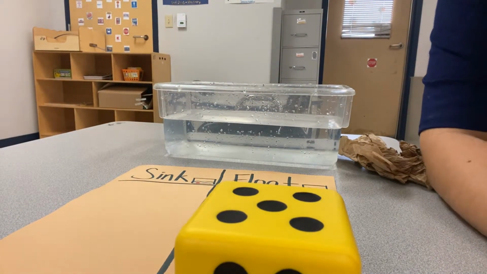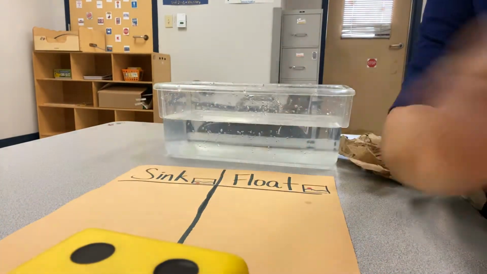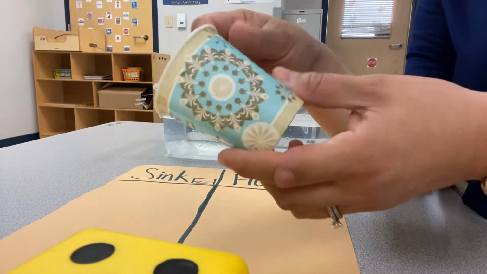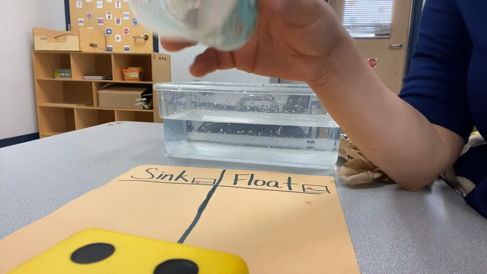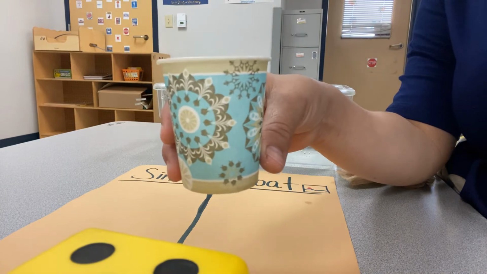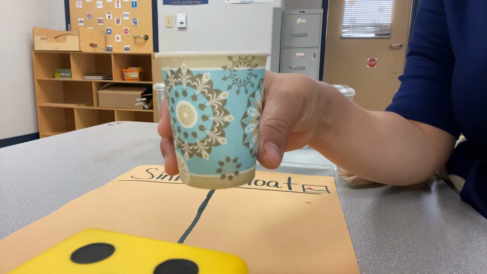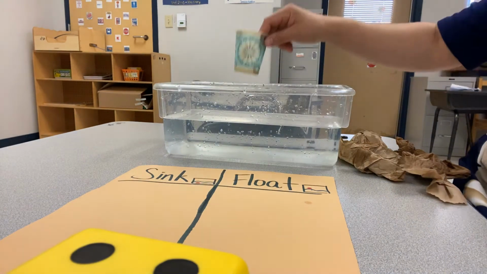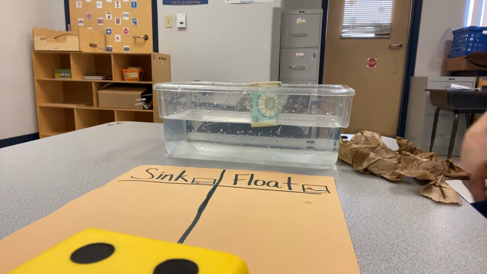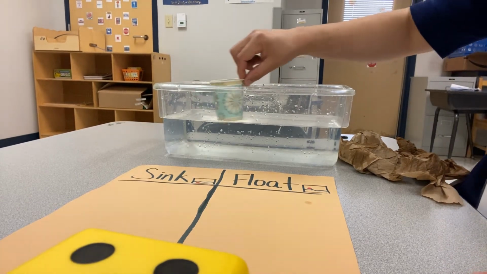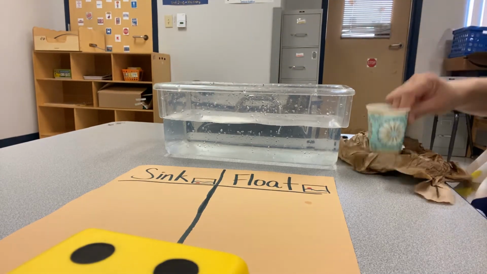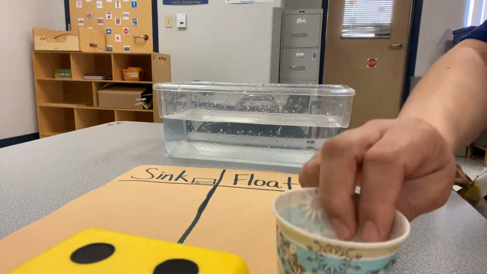All right, so let's do our next thing. Okay, next we have a cup. It's a paper cup. Nothing's in there. Do you think this paper cup will sink or float? Let's see. What did it do? It is floating, just like the die. It's floating on top. All right, let's dry it, and let's put it right here with float.